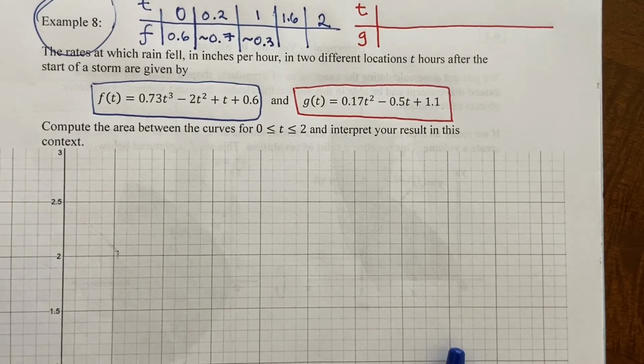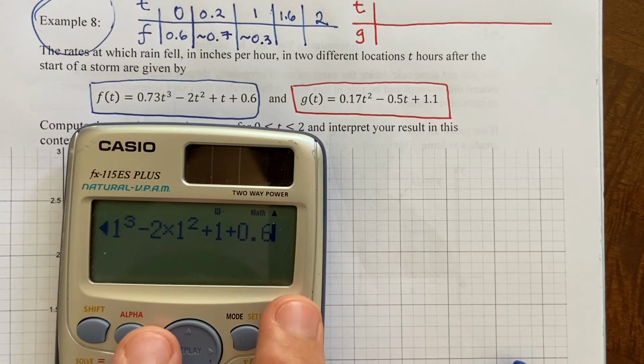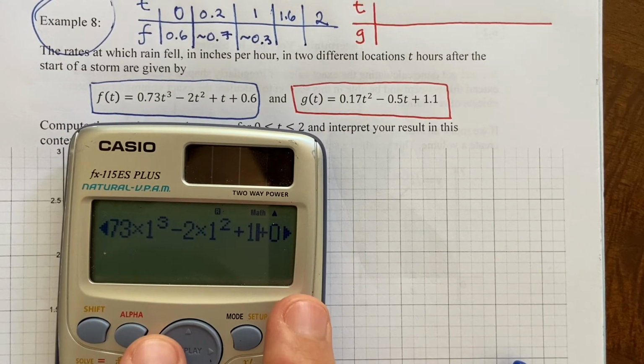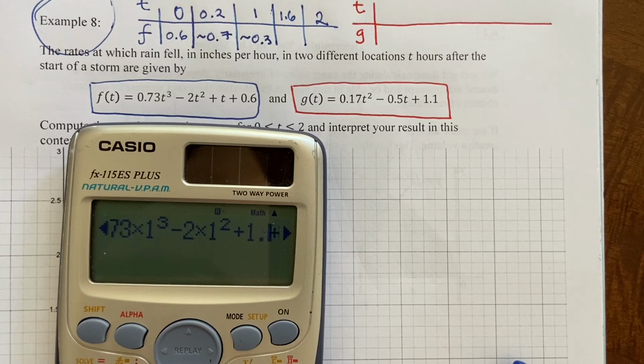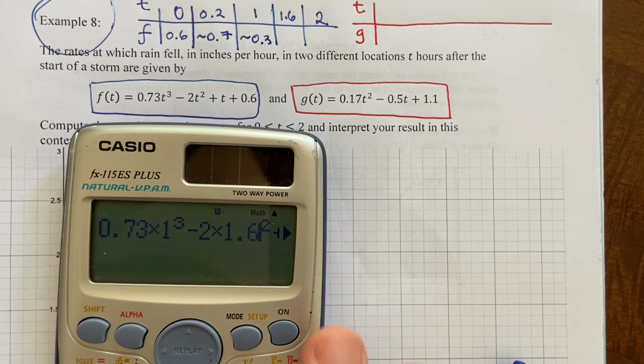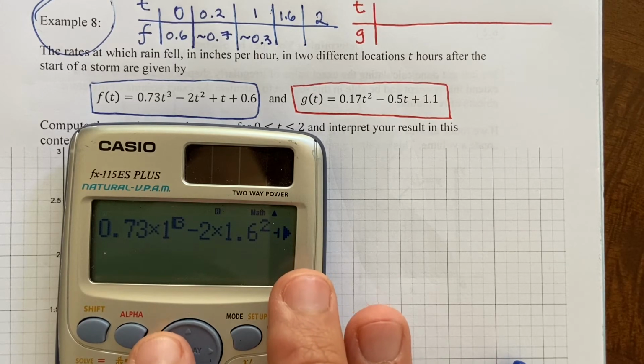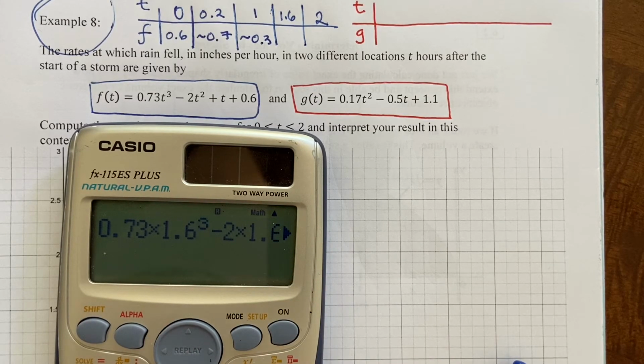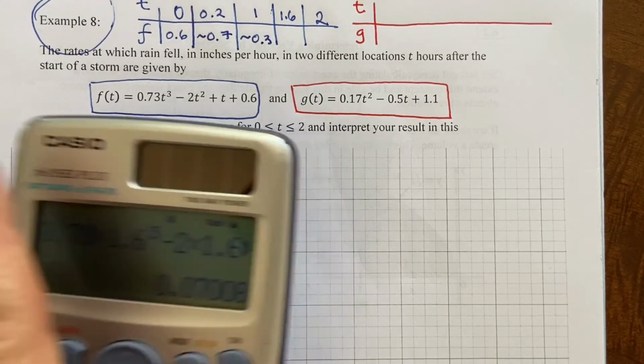So I can go back and change all these 1s to 1.6s. So 0.07, a little bit below 0.1.